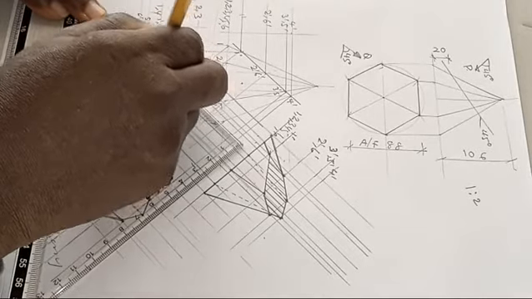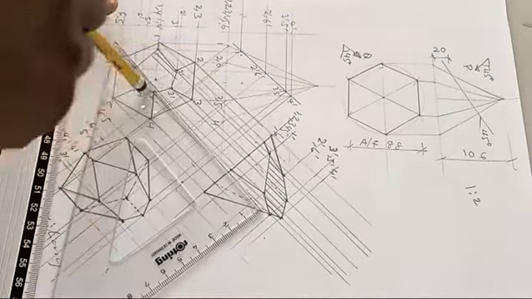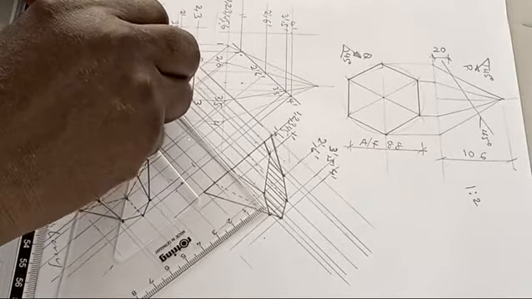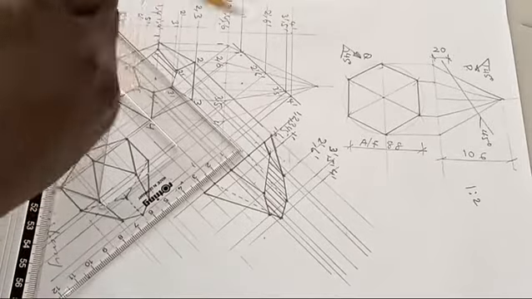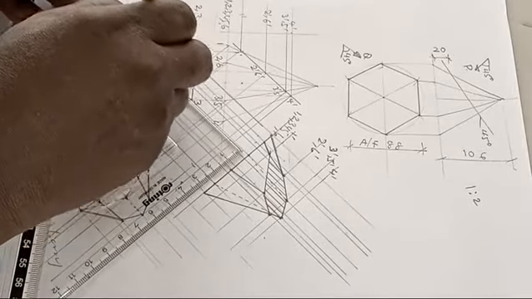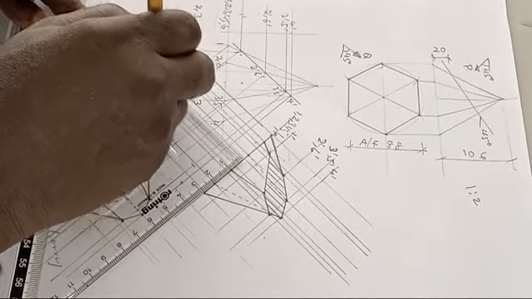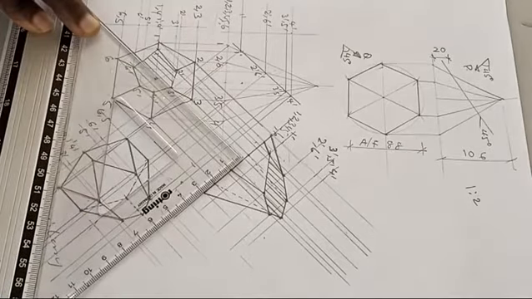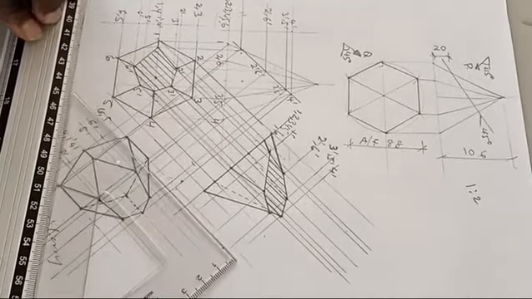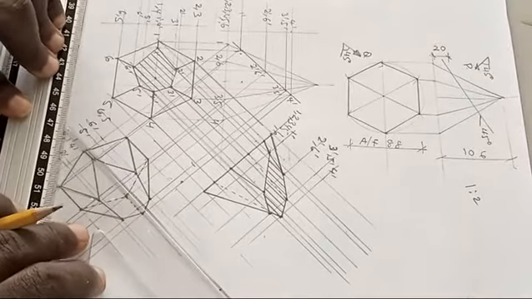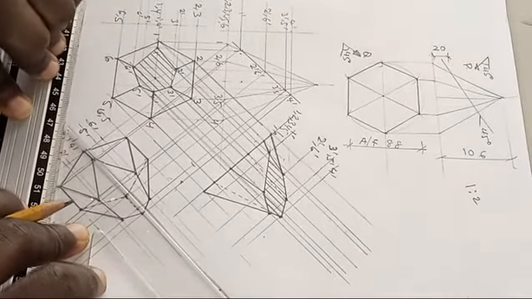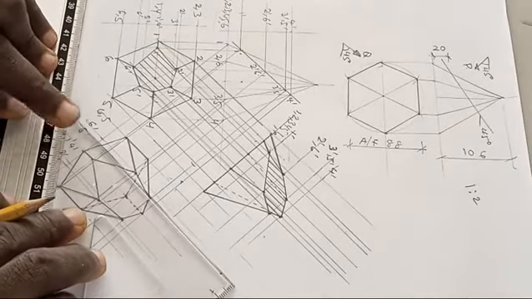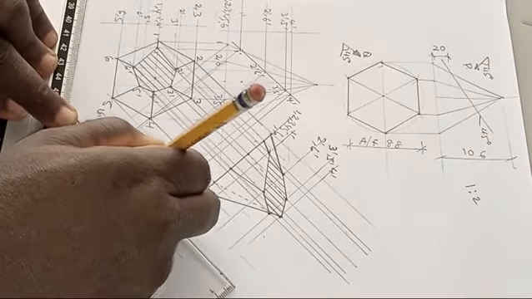Make sure don't let your shading come out of the outline. So you do the shading. See, also shade this one.